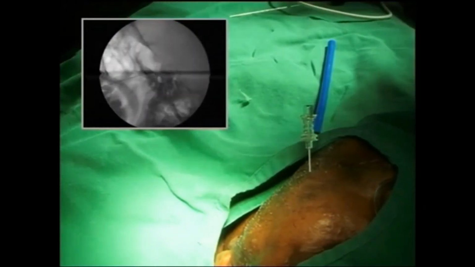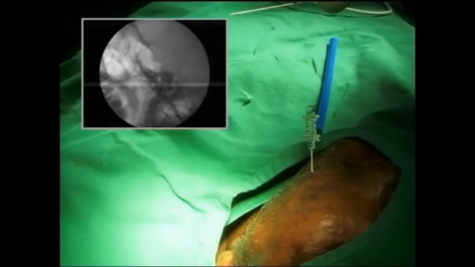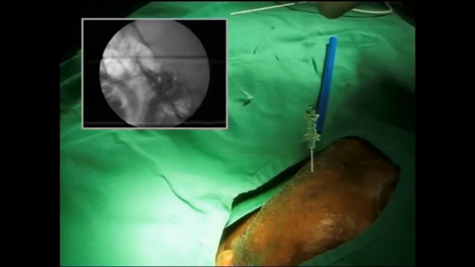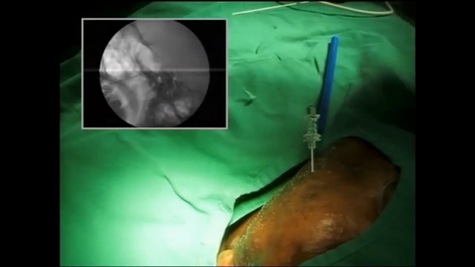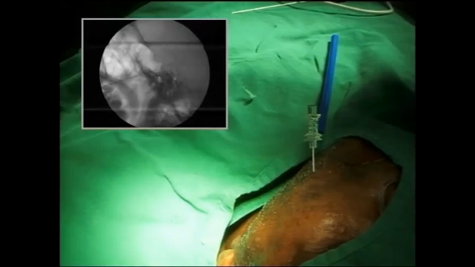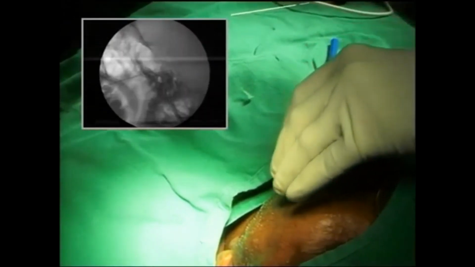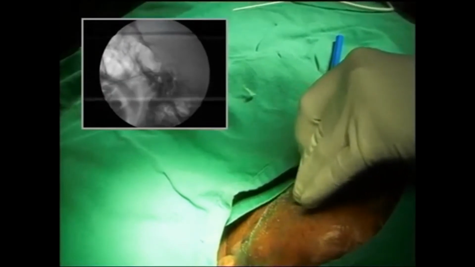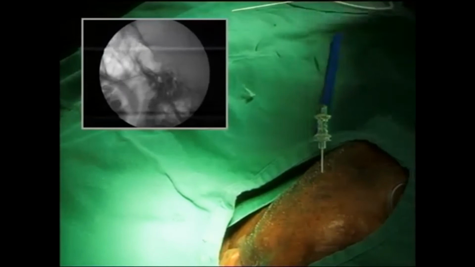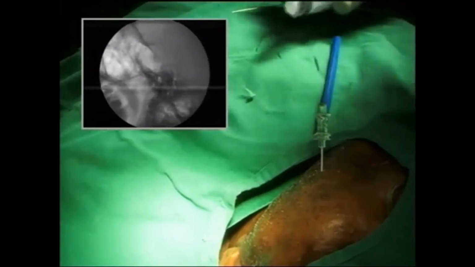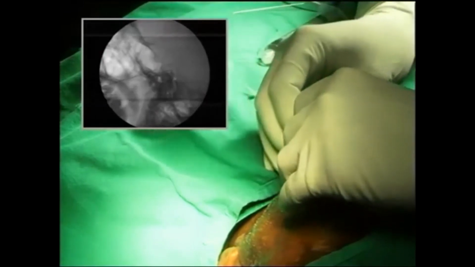Karthik, you don't want to confirm whether you punctured the cistern or not? What is your doubt, Pankaj? I just wanted to ask you whether you have punctured the dura or not. How will you confirm? I'll confirm it. I'll do a negative aspiration, not to worry.